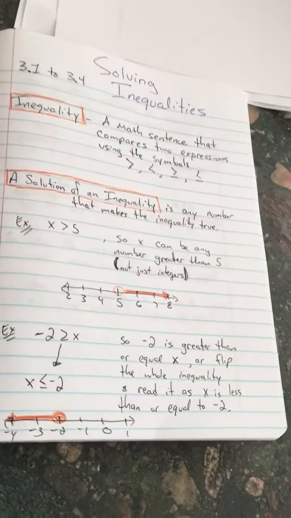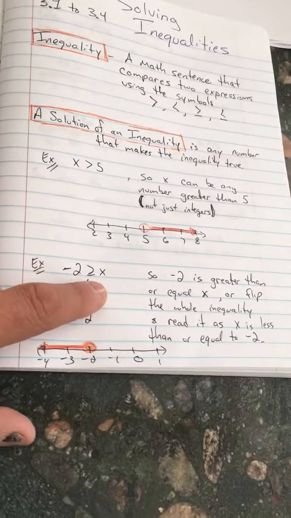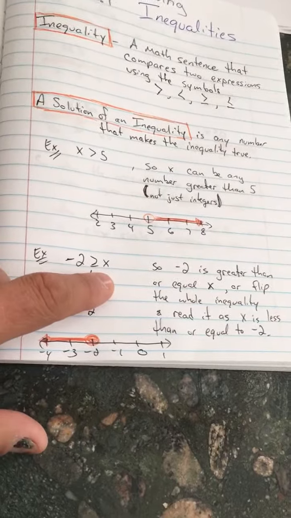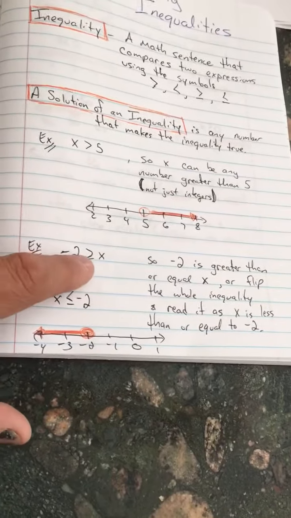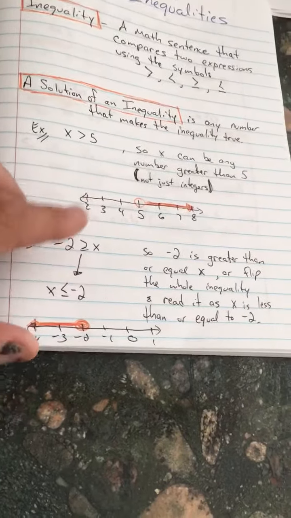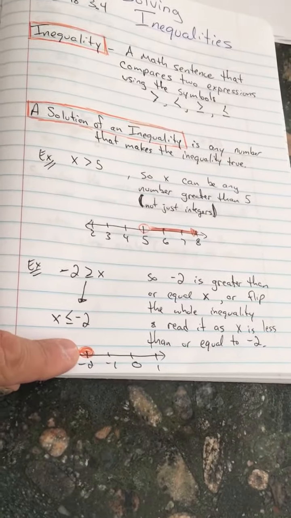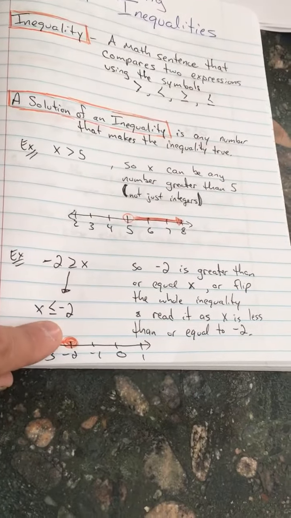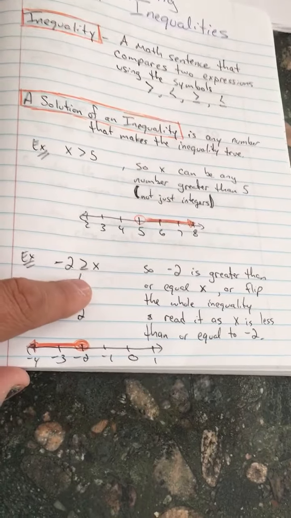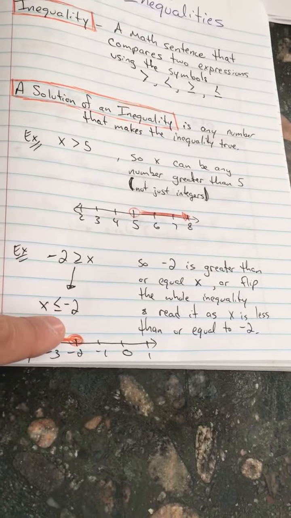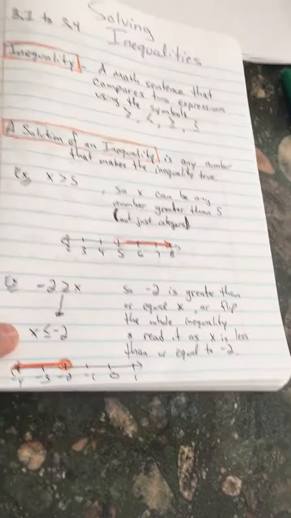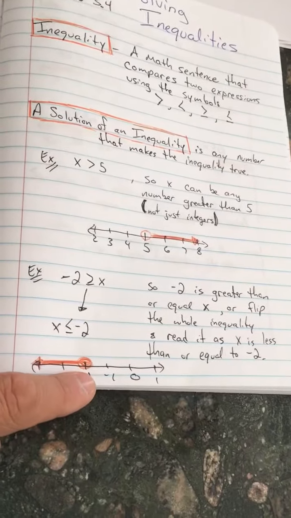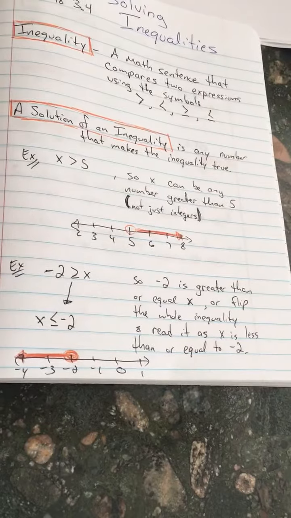Another example: sometimes we get confused when the variable's on the right-hand side. If you have -2 is greater than or equal to x, think about that. What can x be? If that confuses you, you can flip the whole inequality. Notice not only do I switch the x and -2, but I flip the inequality symbol as well. So instead of saying -2 is greater than or equal to x, I can say x is less than or equal to -2, which in my opinion is much easier to understand. So I can do my graph. Notice I put -2 in the middle. This time I close the circle, and I'm showing all values that are less than -2.